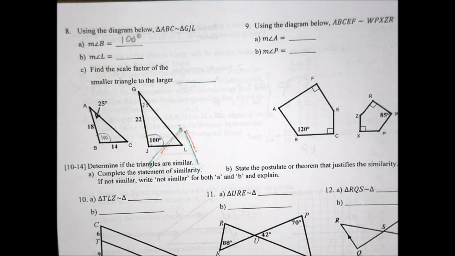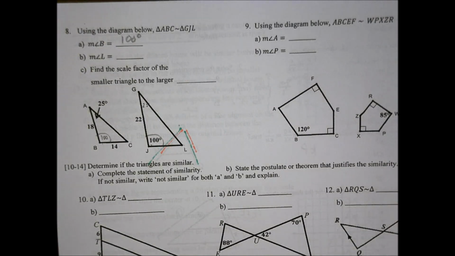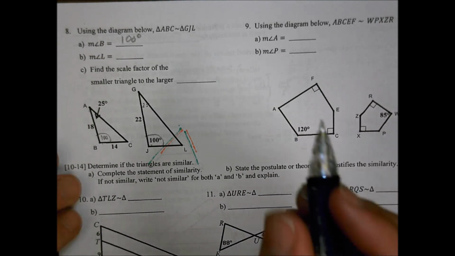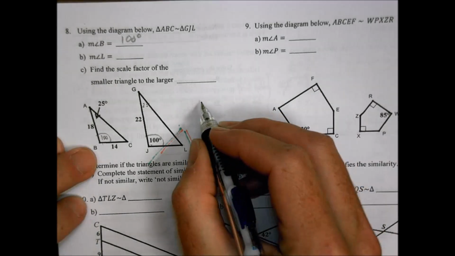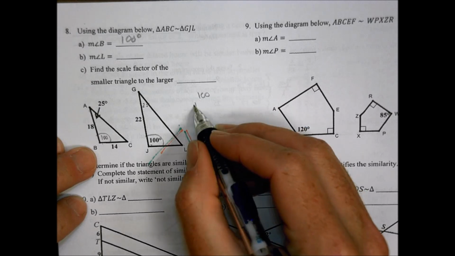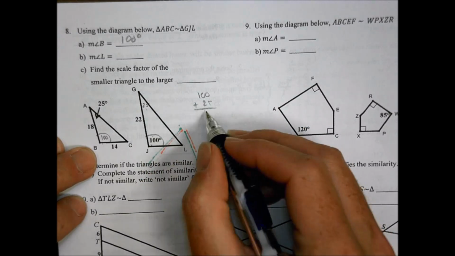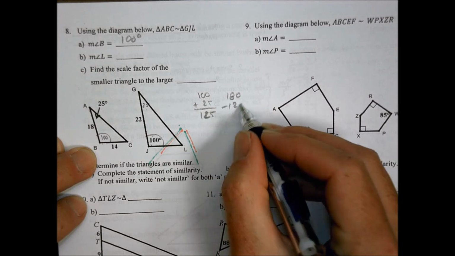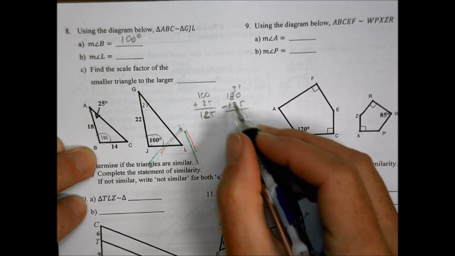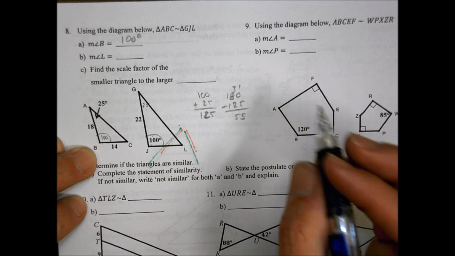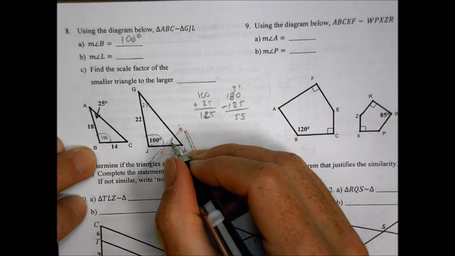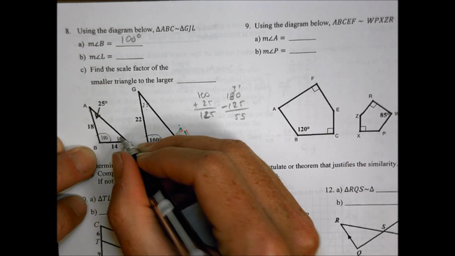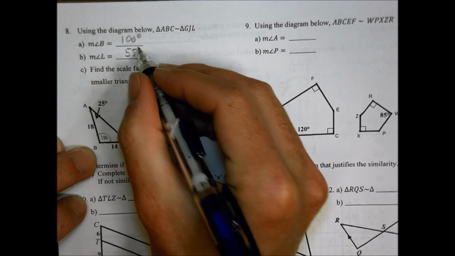For the measurement of angle L, we're not provided with that one on either one of the triangles, right? So we have to do a little bit of math. Okay. So what we're going to do is we have 100 plus 25 as the values we have so far for 125. We need to see what's left out of 180. And so when we subtract this, we end up with 55 degrees is what remains for that angle measurement. So angle L is 55 degrees.